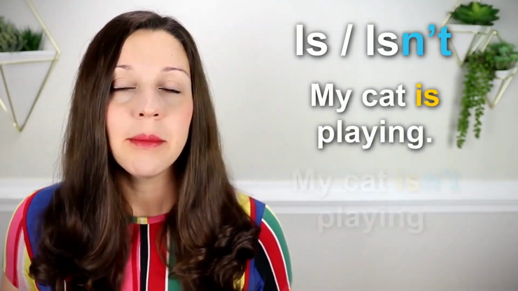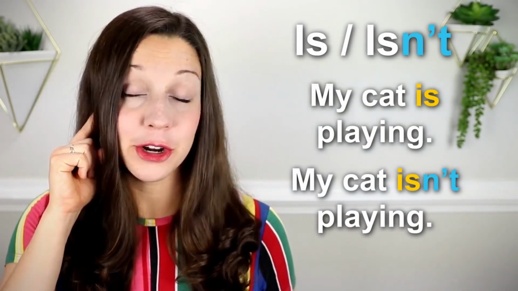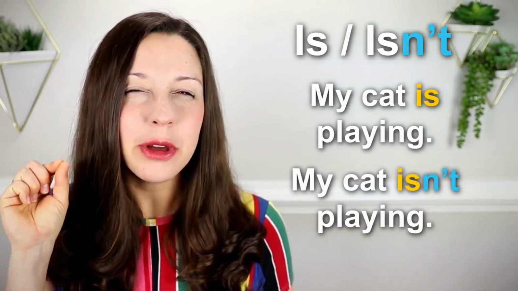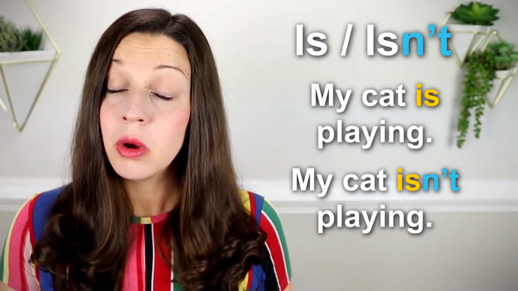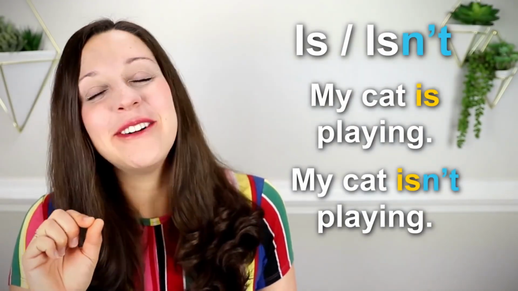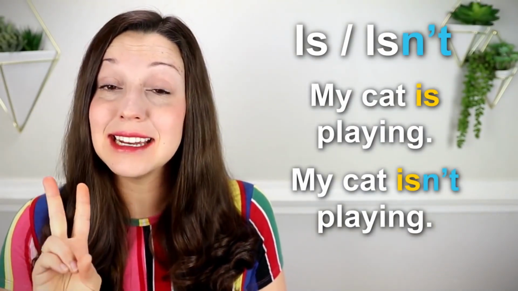Let's look at these sentences. My cat is playing. My cat isn't playing. Listen carefully for the difference here. You're not going to hear a T sound, but there is a difference. My cat is playing. My cat isn't playing. Ooh, did you hear a little vowel sound that was added in that second negative contraction? Isn't.